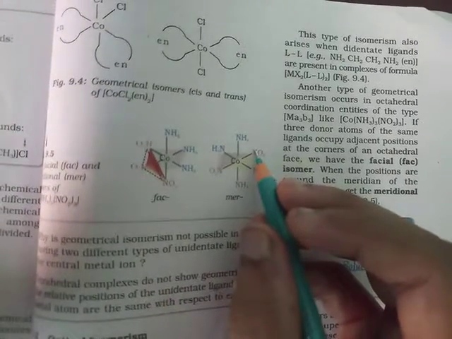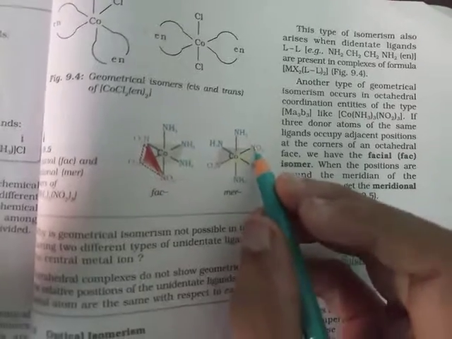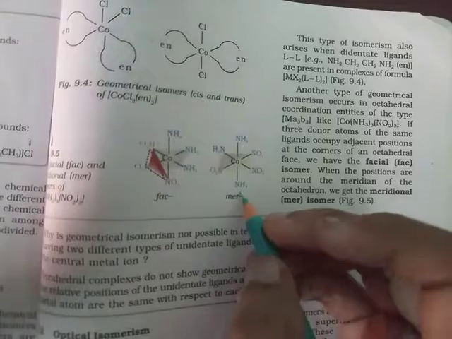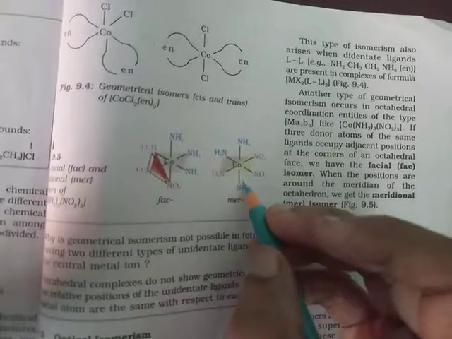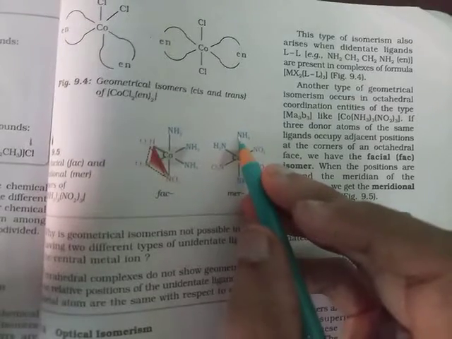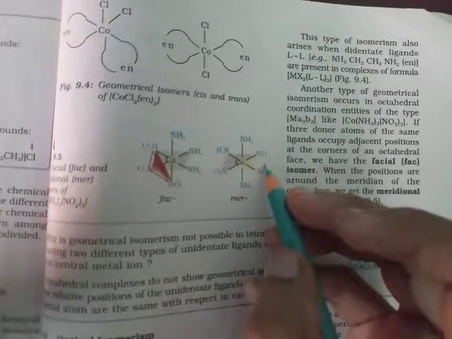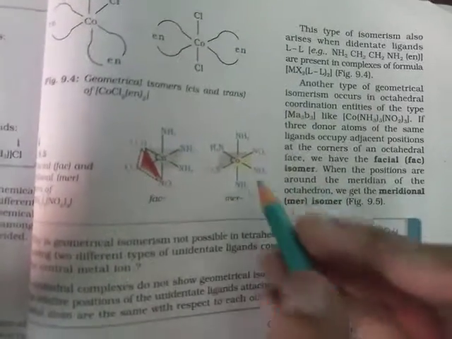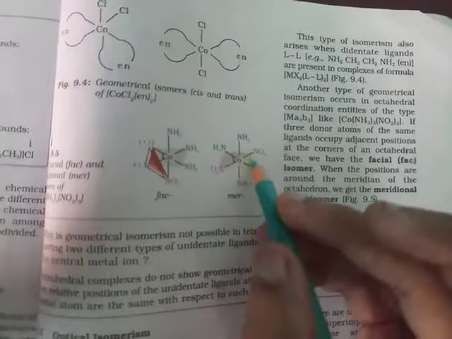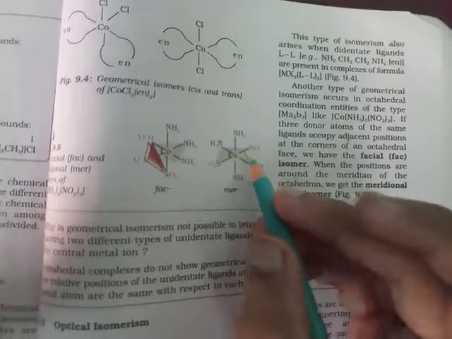Why is this a meridional isomer? These two NO2 are on the same side, but there is no adjacent NO2 to them. Similarly, the NH3 are on the same side, but there is no adjacent NH3 to them. So this is called a meridional isomer because around the meridian there is another similar ligand, but not at the adjacent position.